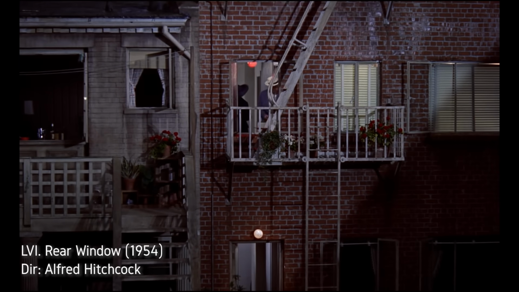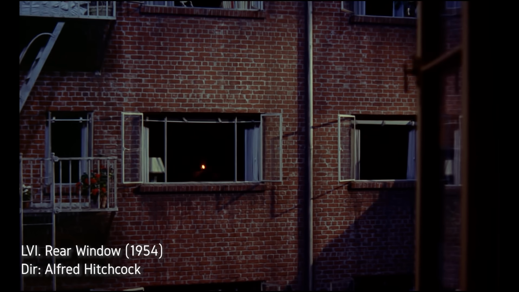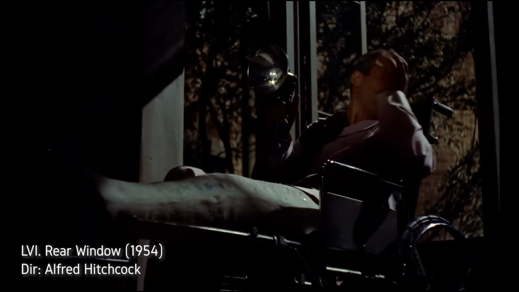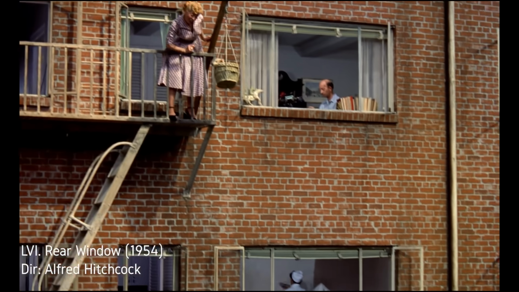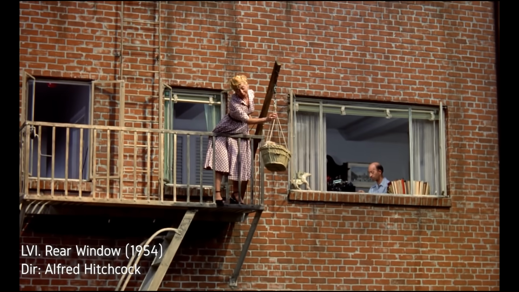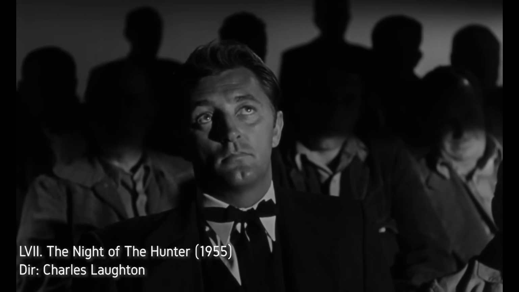Using the windows of a building as frames within frames, and the lens of a literal camera as a device to zoom is a genius form of storytelling. A brilliant way to examine how information is delivered to an audience and how tension is amplified through the language of cinema. The Night of the Hunter by Charles Laughton.